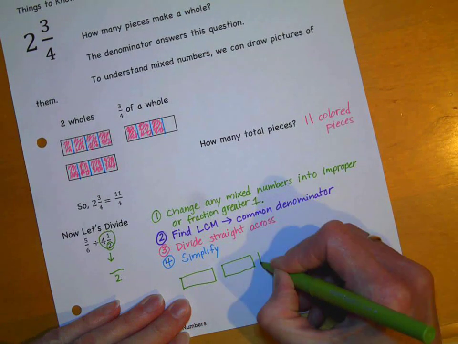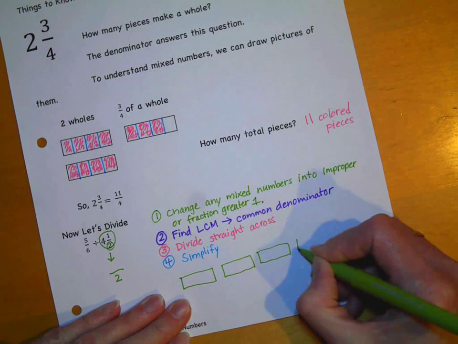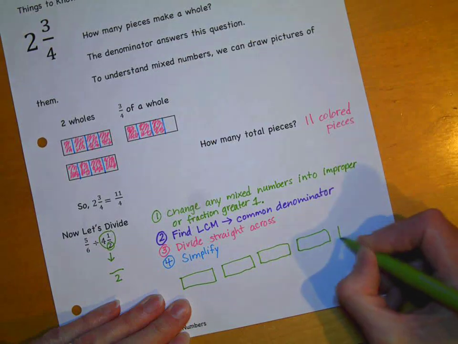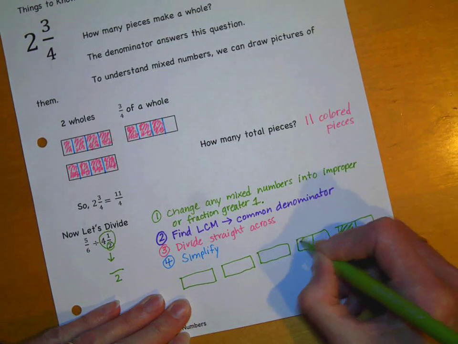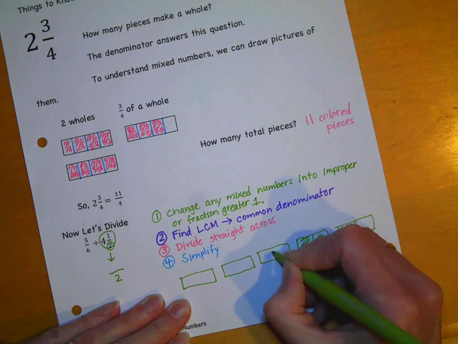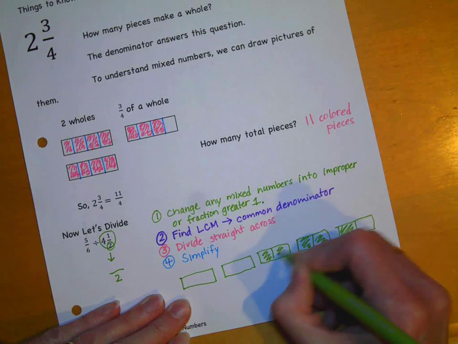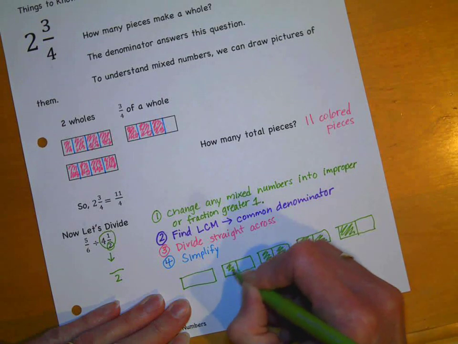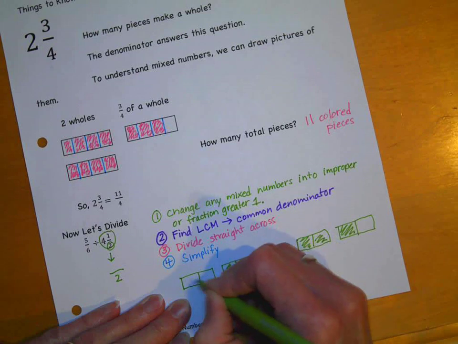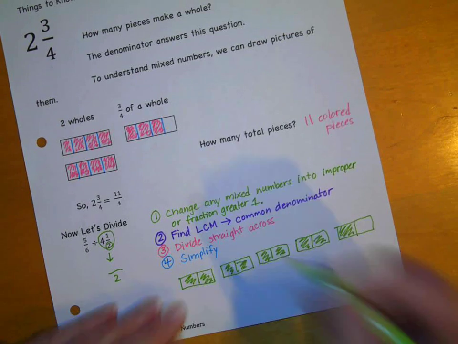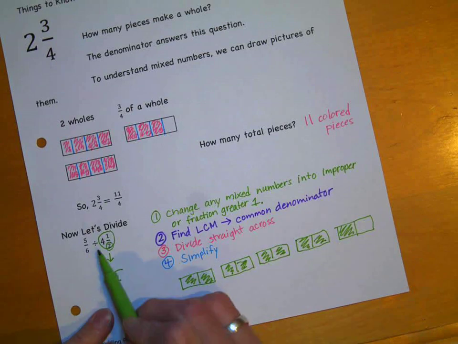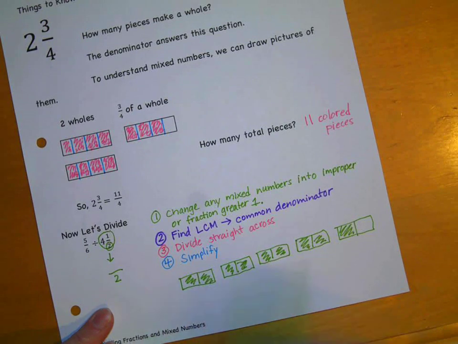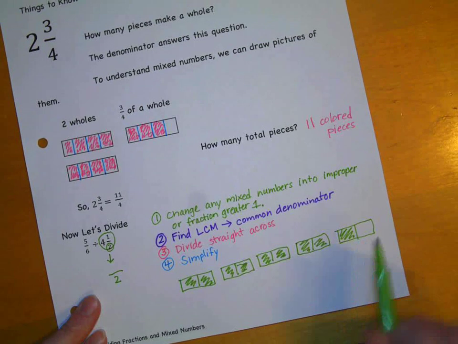So here's 1, here's 2, here's 3, here's 4, and 1/2 of another one. So I have this and this available, I have this and this available, I have this and this available, I have this and this available. Okay, so now I've shown in a picture what I have available. I have 4 wholes, there's the 4 wholes, and 1 out of the 2 of the 5th one.